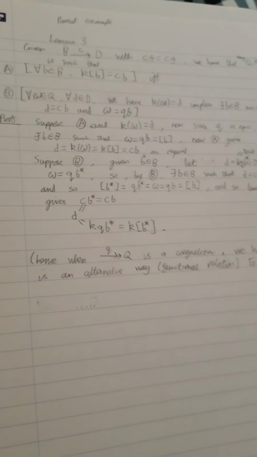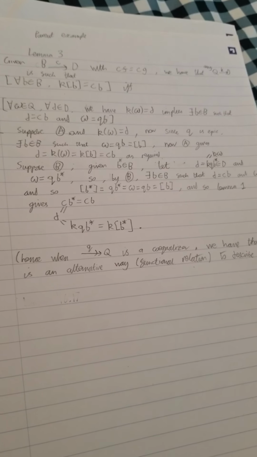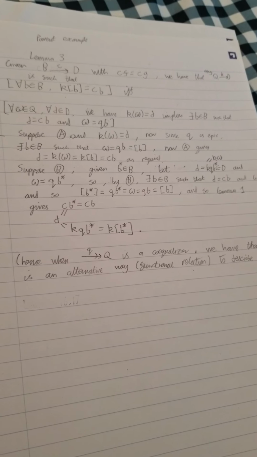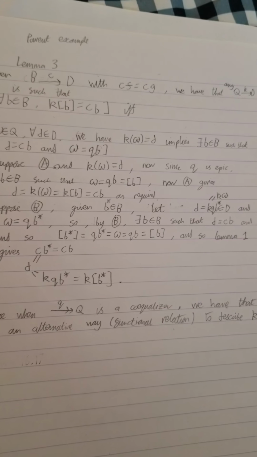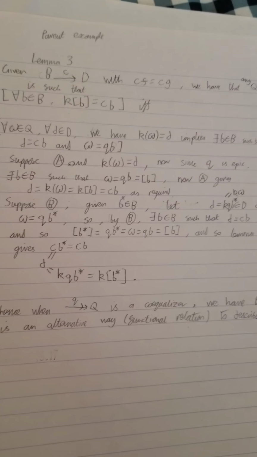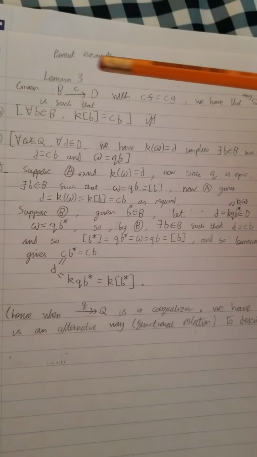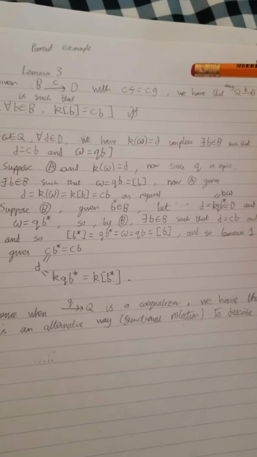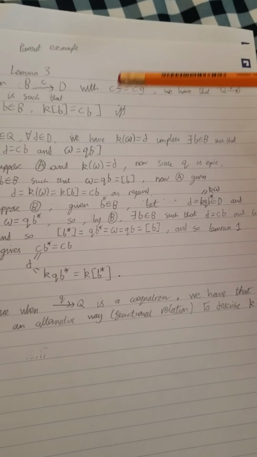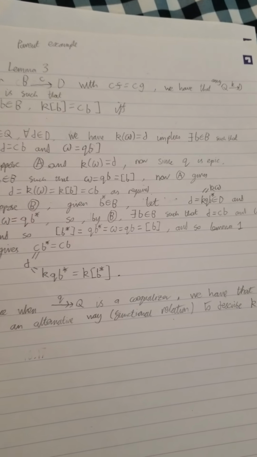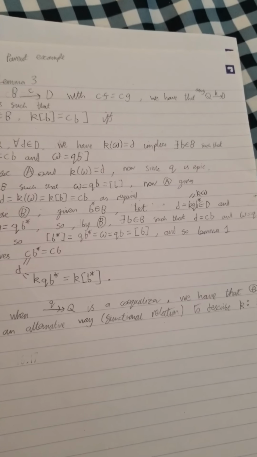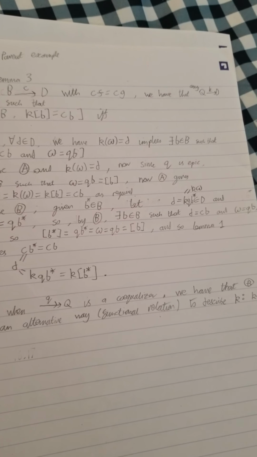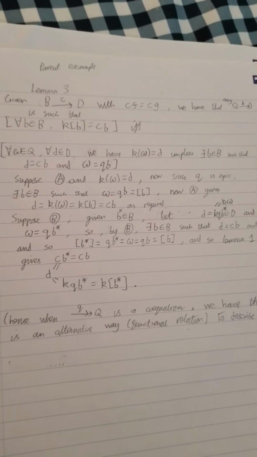So theorem 3, let's get this lined up a bit better. Given an arrow c from b to d with c after f equals c after g, and again, we're going to suppose this is happening in sets because we just really want to get understanding of what's going on. And suppose that we have this arrow k from q to d.